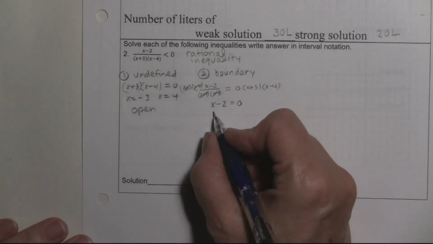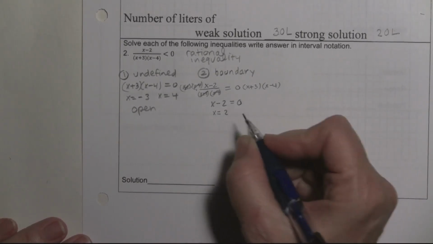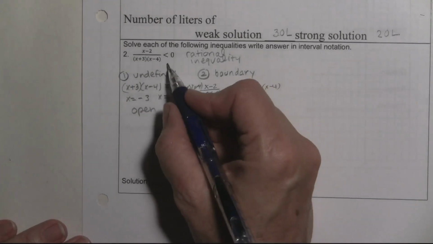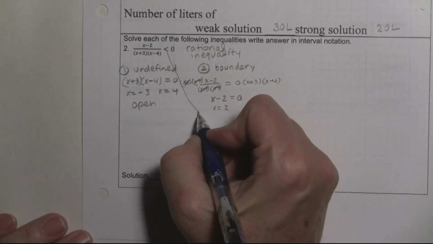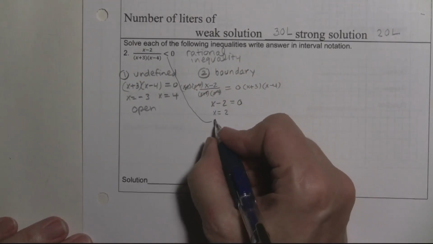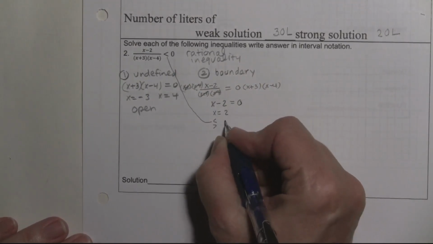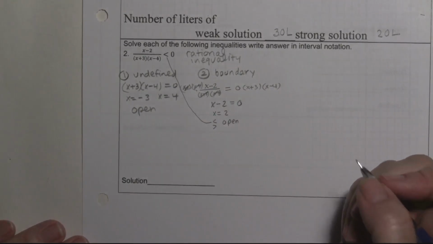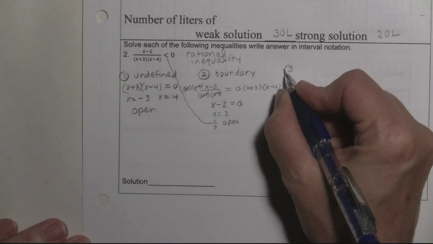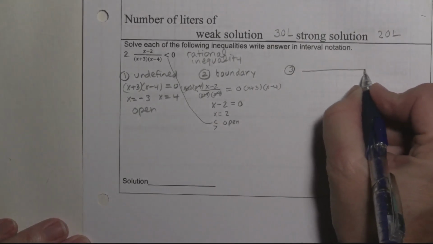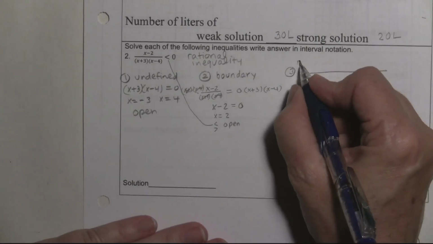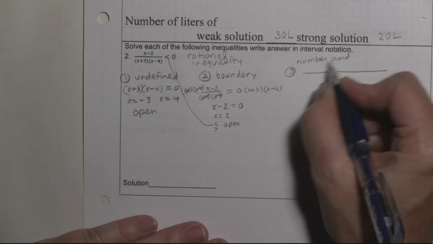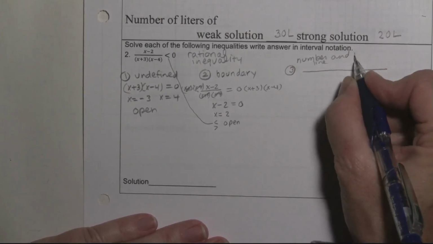And then that gives me x equals 2. Now, this could be an open place or a closed place, and it depends on this right here. And because this is greater than or less than, it's open. Had it been or equal to, it would have been closed. So then the third step is to put everything on the number line. So here I am with my number line. That's the third step, is number line, and test points.